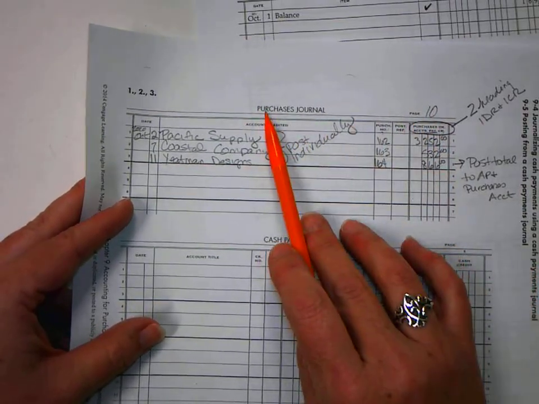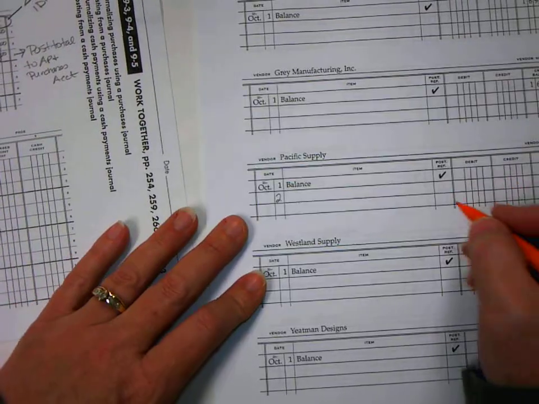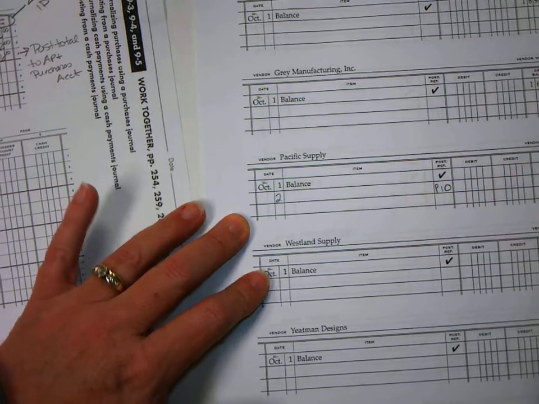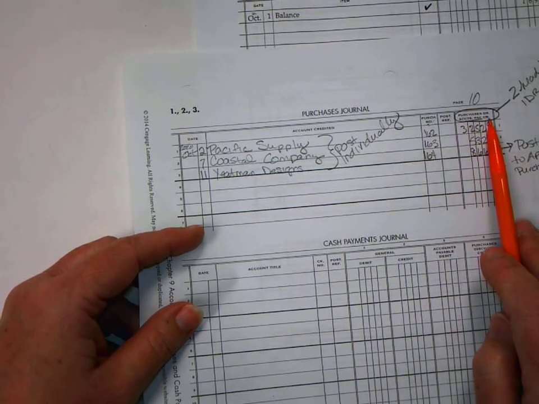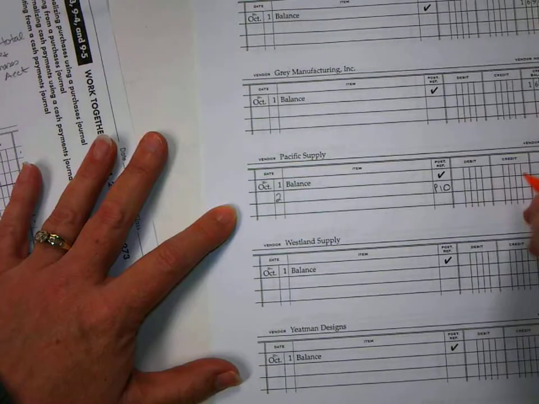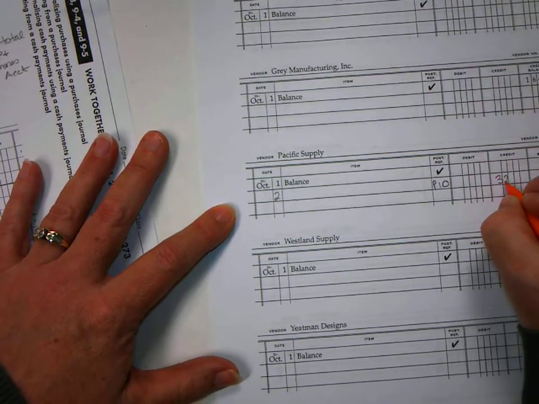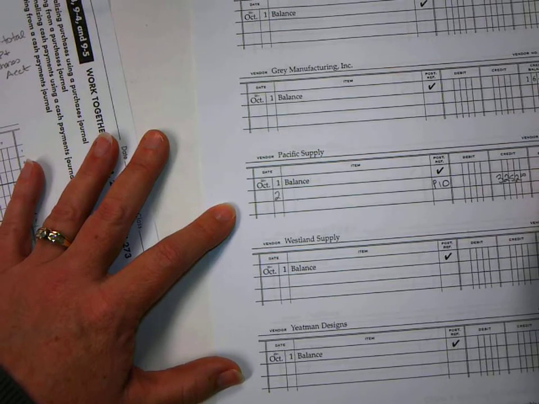Again, the P is for purchases, not for page. So P10. This is about accounts payable, so it's an accounts payable credit, 3252. We owe them more money.